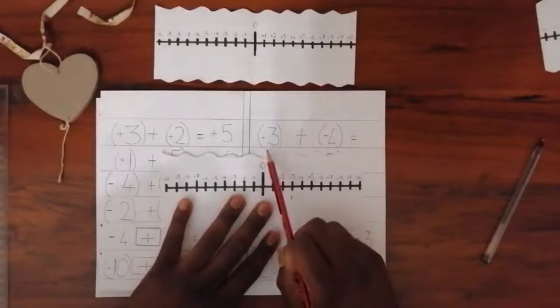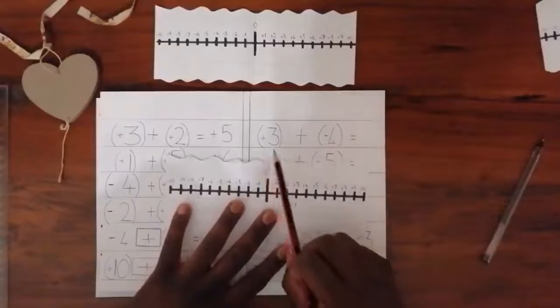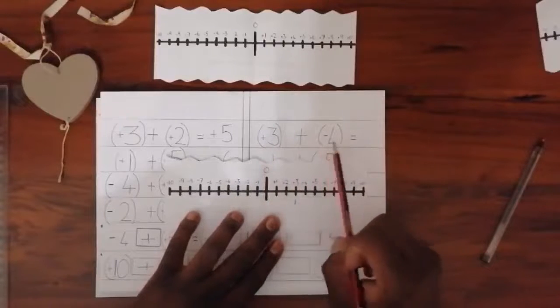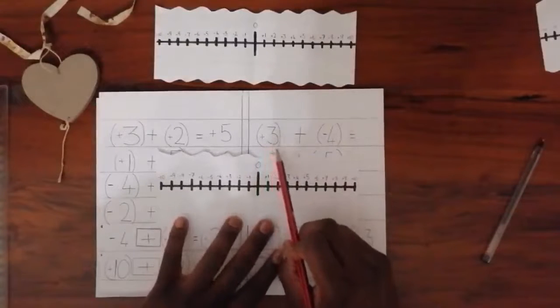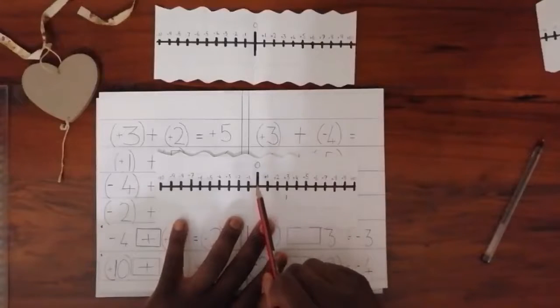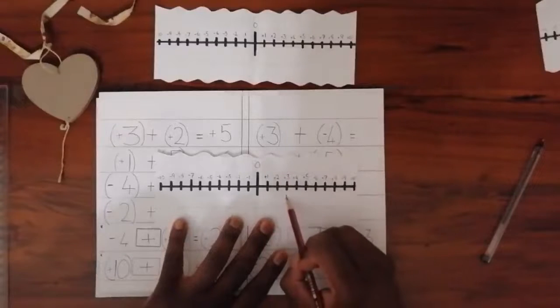Let us look at this side, where the outcome now is a negative number. We begin with plus 3 plus minus 4. So again, we go to our number line and we go to the position of plus 3. As we discussed, plus 3 means it is to the right of 0. 3 places. 1, 2, 3. This is where we are.